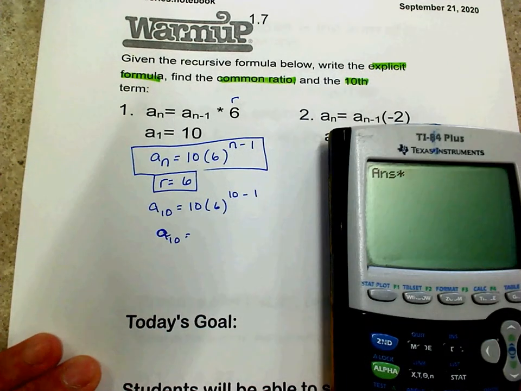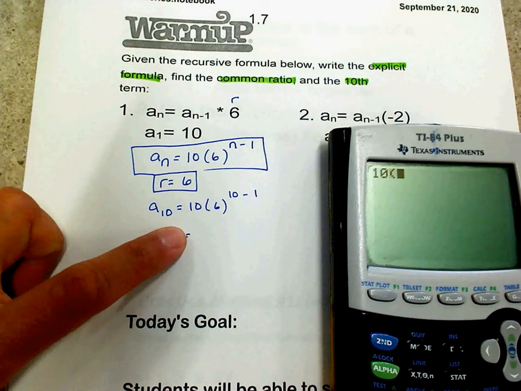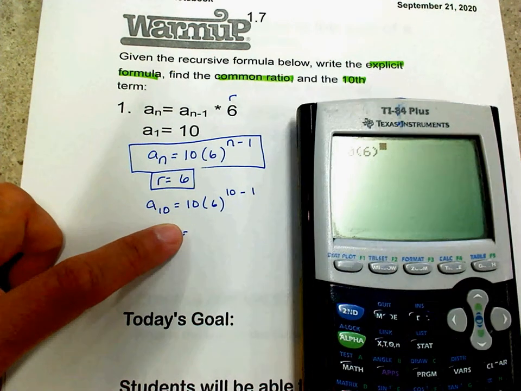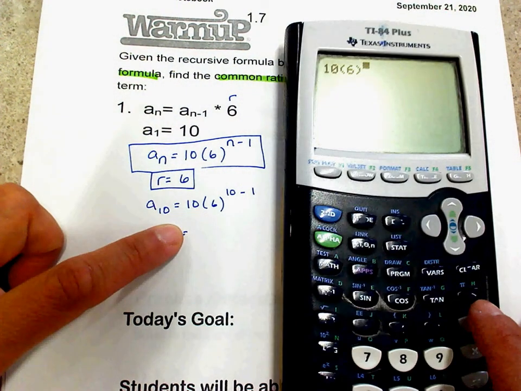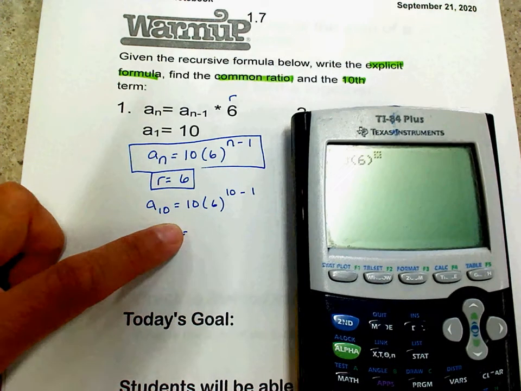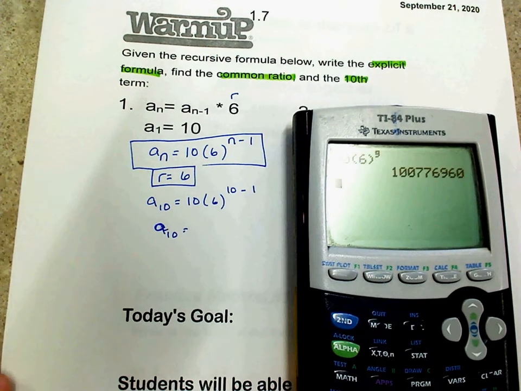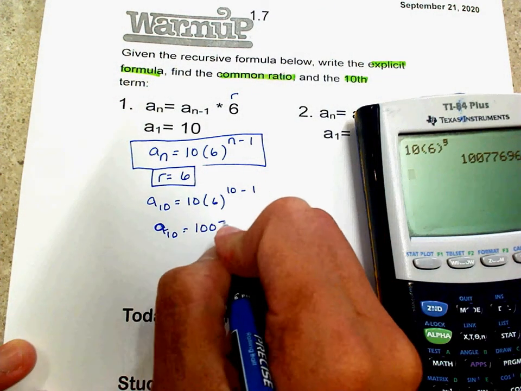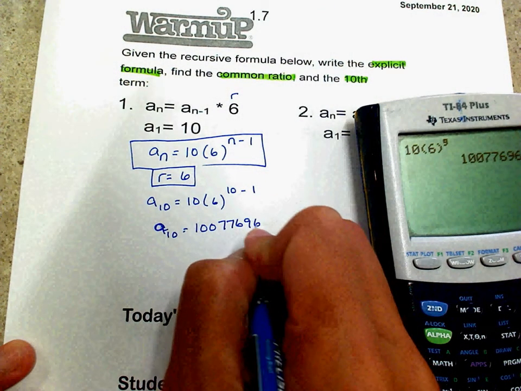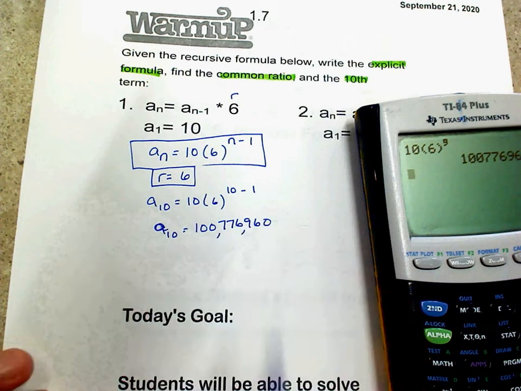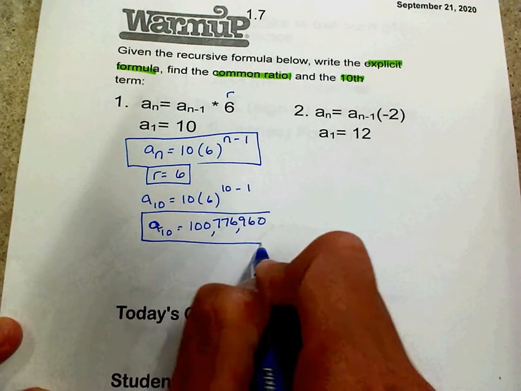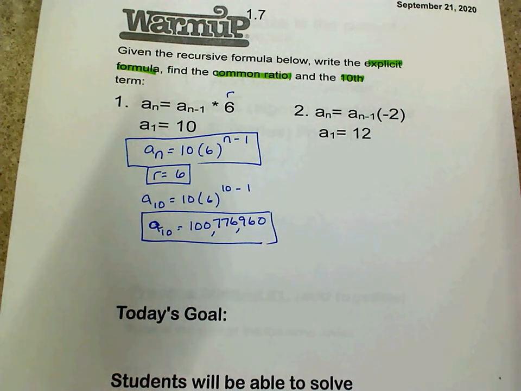Okay? So 10 parentheses 6 parentheses raised to, so there's the caret button right here. Okay, mine's kind of marked off, but it works. 10 minus 1 is 9, or you can write 10 minus 1. And the answer is 100776960. You can add commas, but commas are not required. There's your first warm-up.